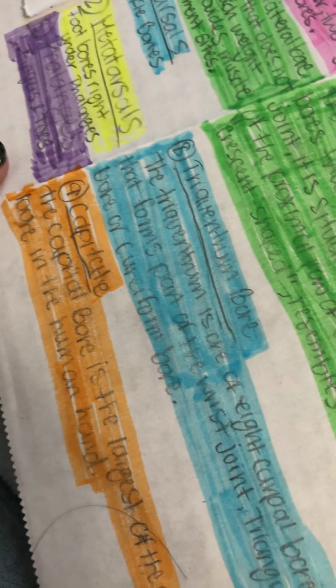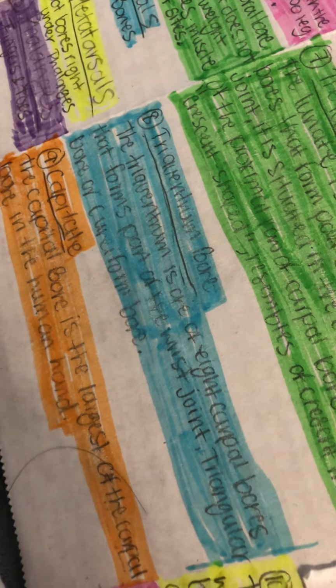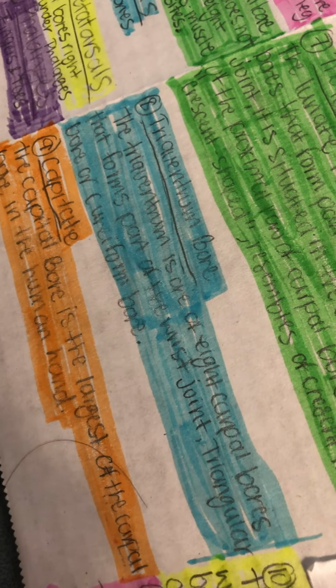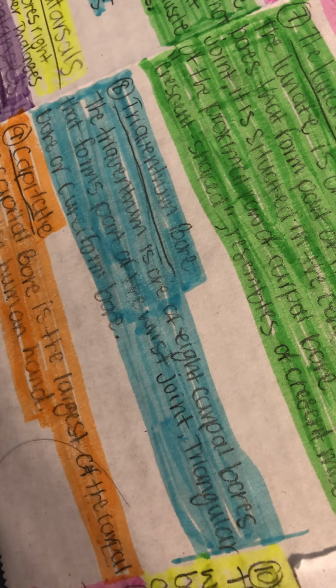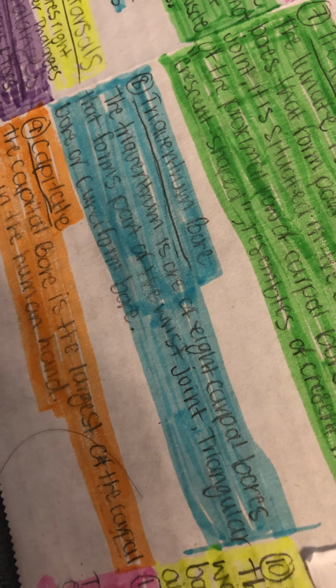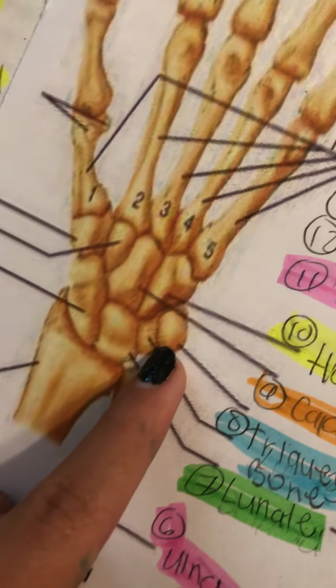Number 8 is the triquetrum bone. The triquetrum bone is one of the 8 carpal bones that forms part of the wrist joint, with a triangular shape, the cuneiform bone, which is number 8, which goes right here.